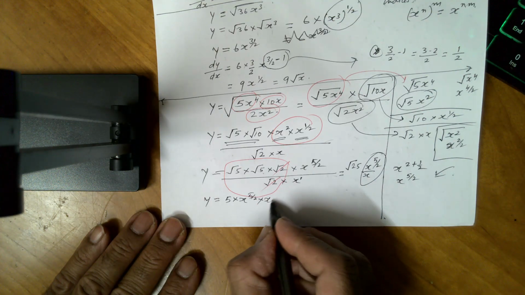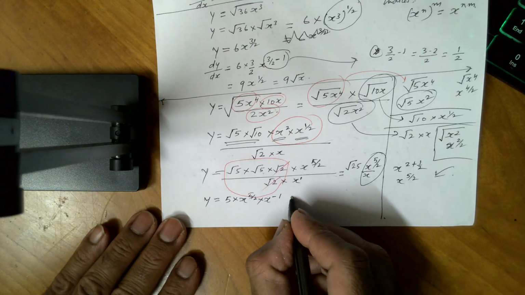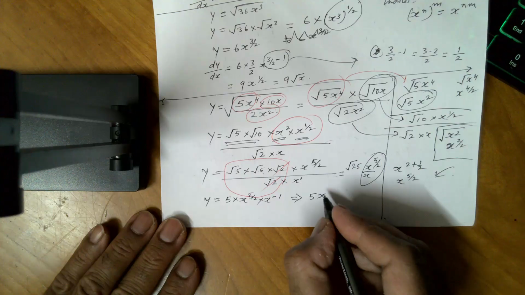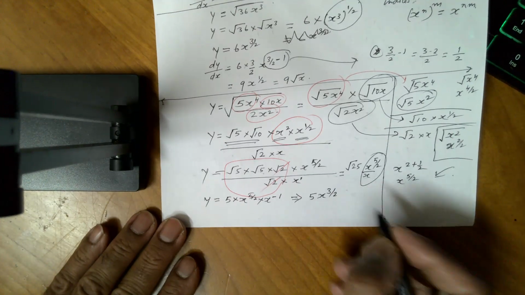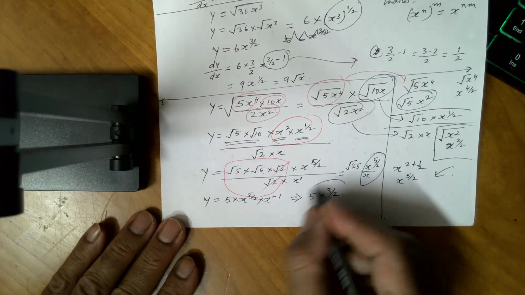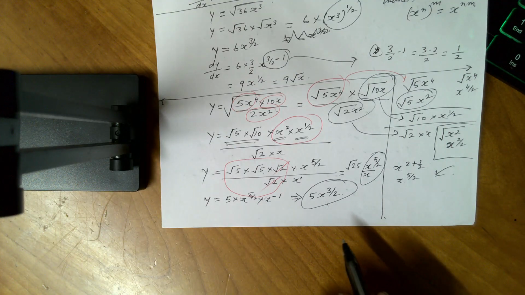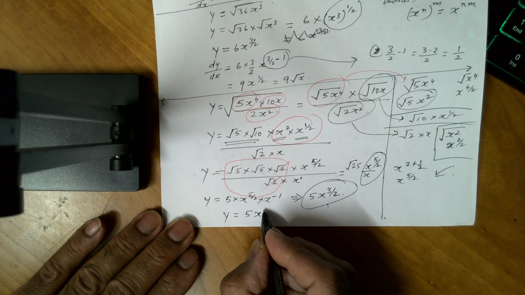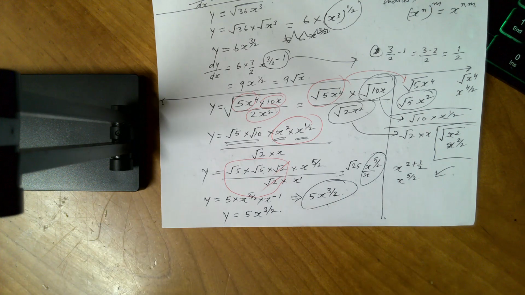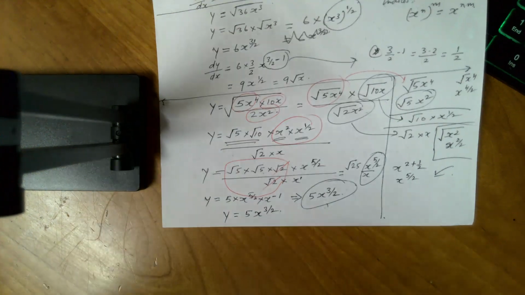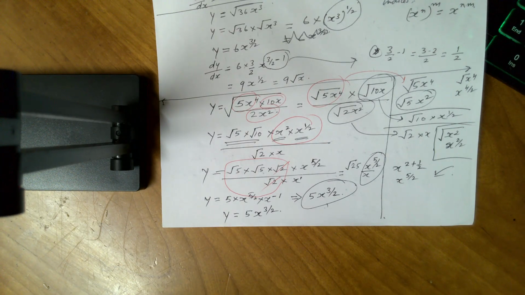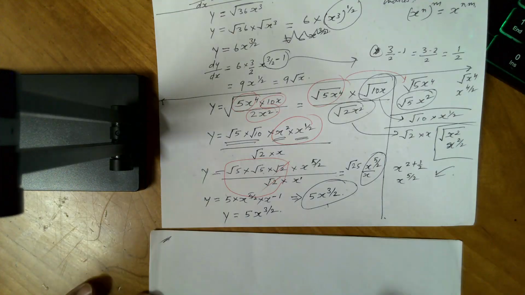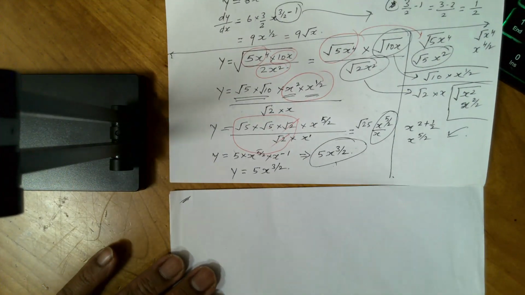This x can be written as x to the power minus 1, and that can be written as 5 x to the power 3/2. So you got this. Now once you have y equal to in the form where you can easily do the derivative, let me get another page because I haven't got this page here. However, I will just go like this so they can see.